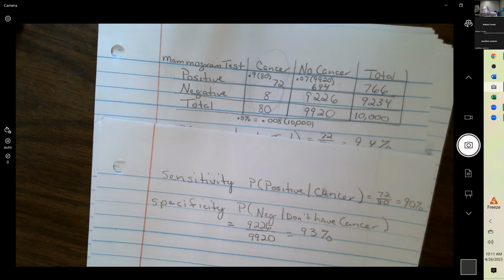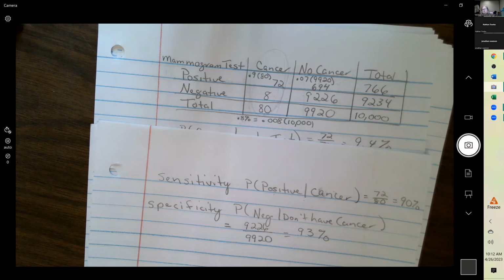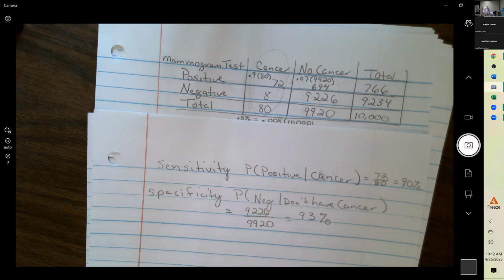So its specificity is 93%. 93% of the time, if you do not have cancer, it will tell you you don't.